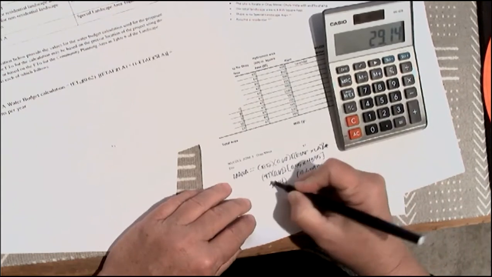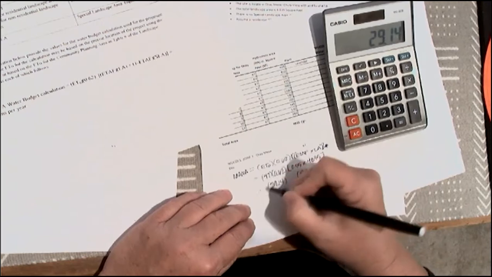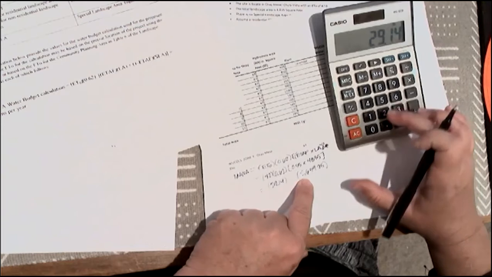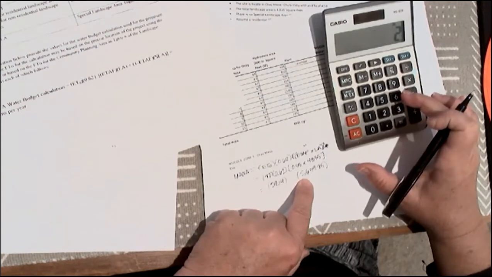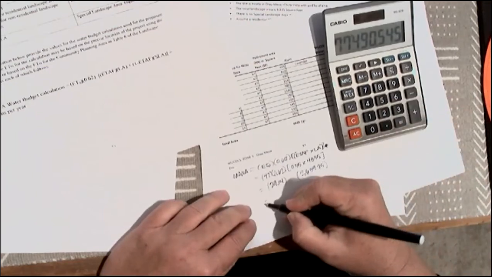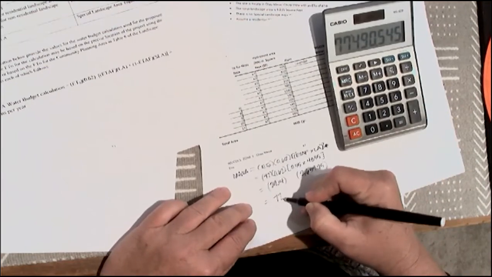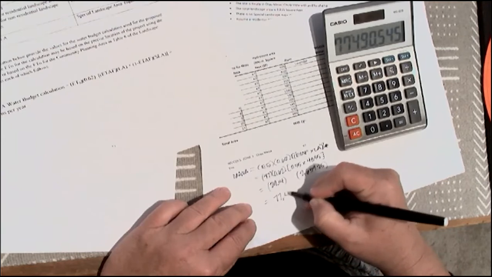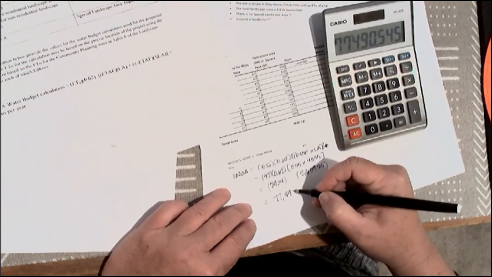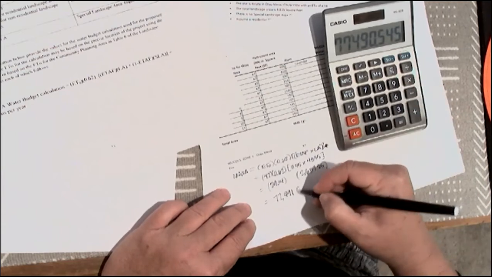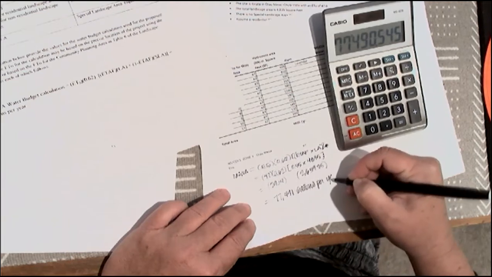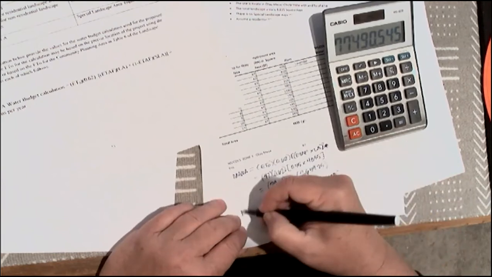I'm going to multiply those together. 29.14 times 2,659.25 is equal to 77,490, I'm going to round, 449.1 gallons per year. So that's my MAWA.